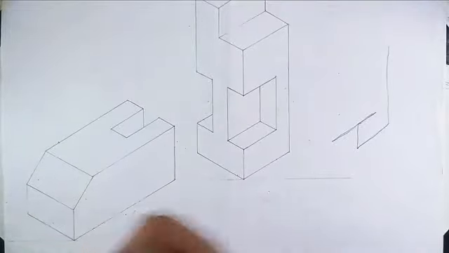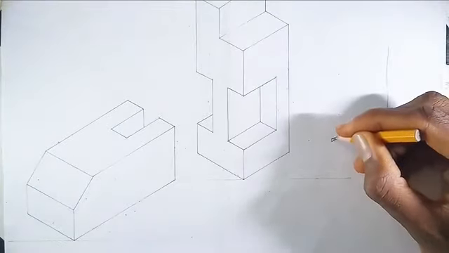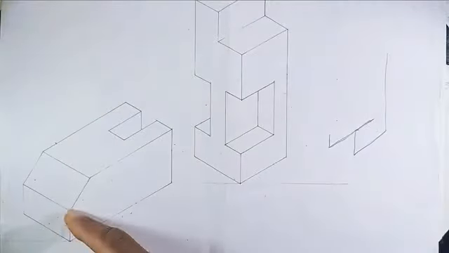So now let's continue with the outside part here. So we're having the height, this.